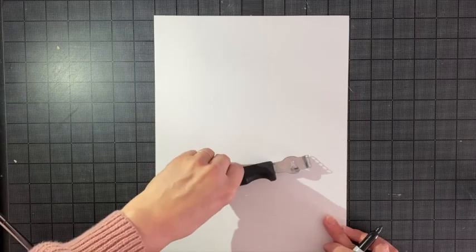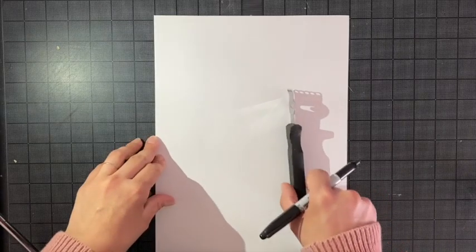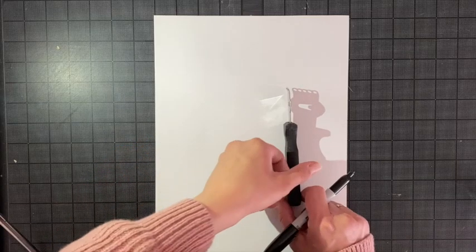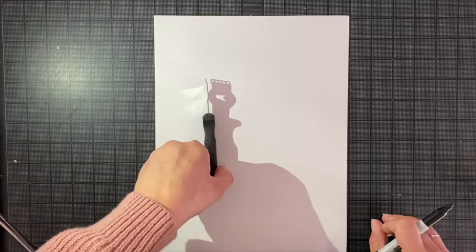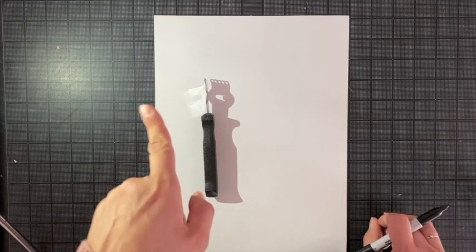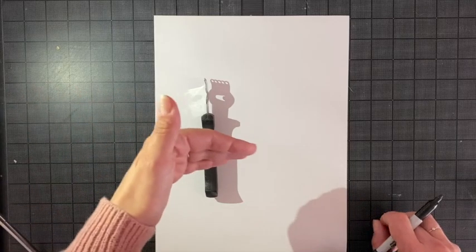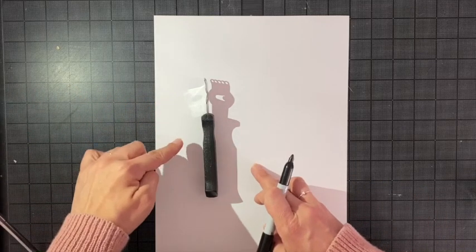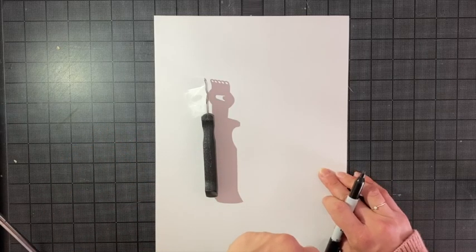So I can try different ways depending on where my light is coming from, right? It's going to create a different effect. So wherever my object is, the light is coming from this way, right? So my object is blocking the light, and that's how I create a shadow right here.